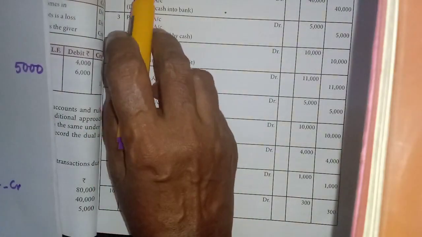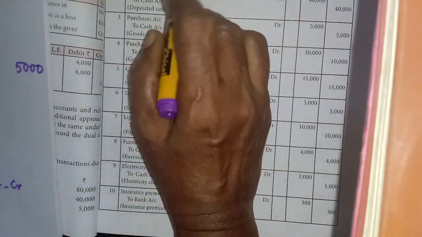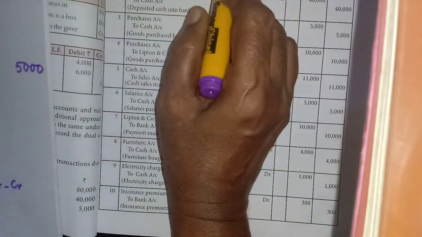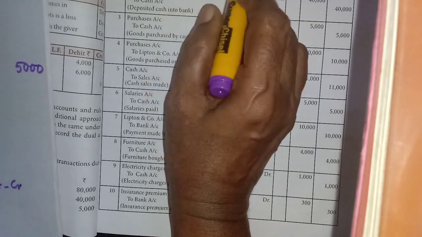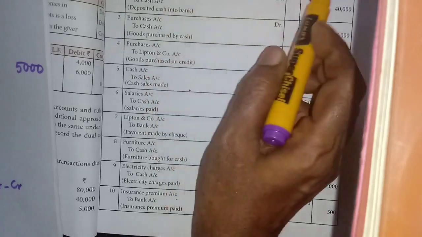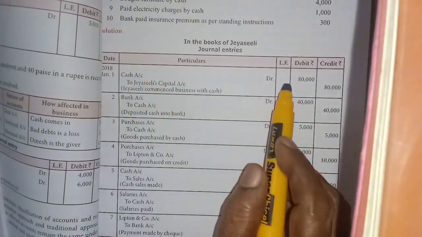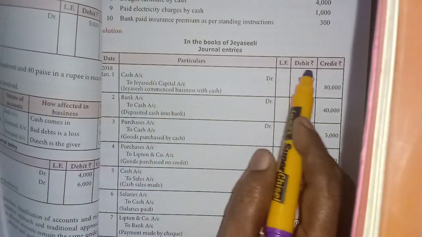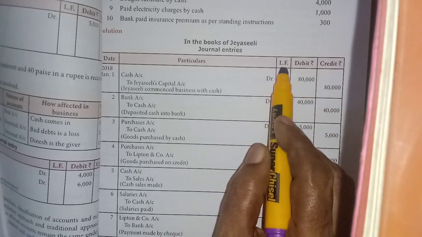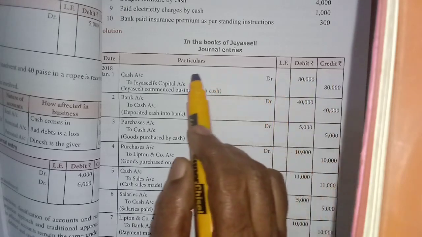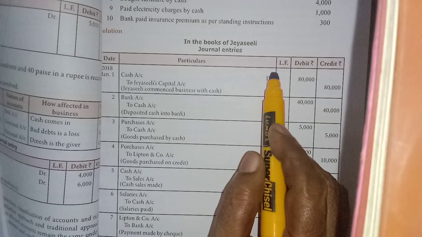You see, cash account debtor. You see how it is written. First you write the number, then the heading: In the books of J. Seeley, then journal entries. We have to use only one page. One page, two amount columns, debit and credit. One small column will be LF. Then the particulars column will be a little longer.